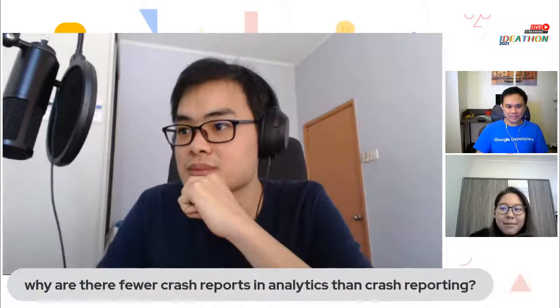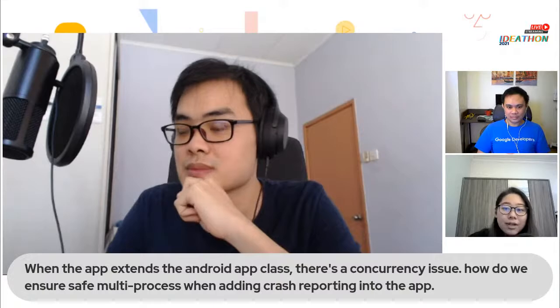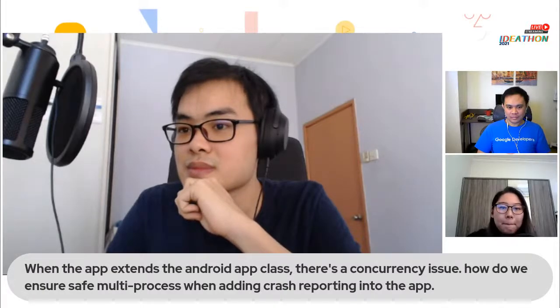Why are there fewer crash reports in analytics than crash reporting? The person who asked the question elaborates: when the app extends the Android app class, there's a concurrency issue. How do we ensure safe multi-process when adding crash reporting into the app?